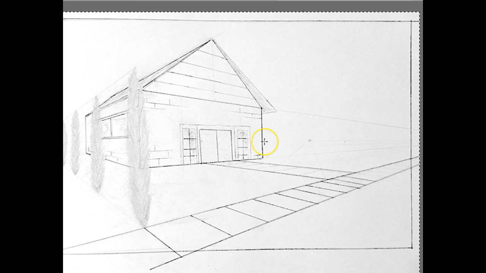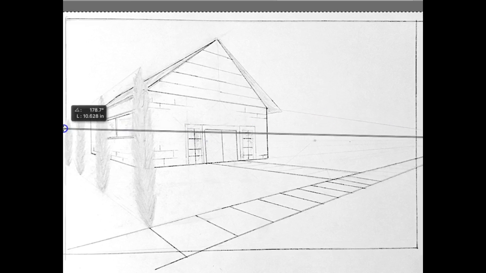One thing, before you keep going with this, I would put your horizon line in a little darker. So I'm going to guess at it, maybe a little bit higher. Sometimes we don't always need to have the horizon line really drawn in like in the previous drawing.